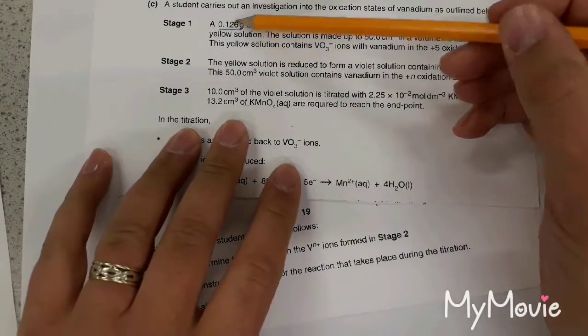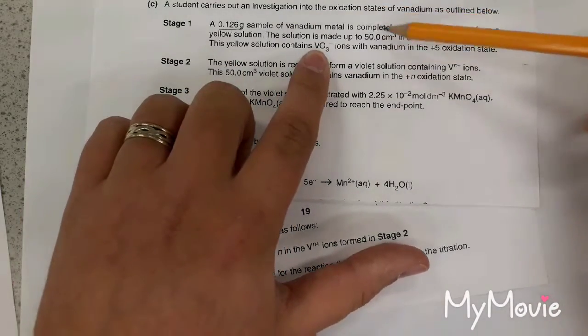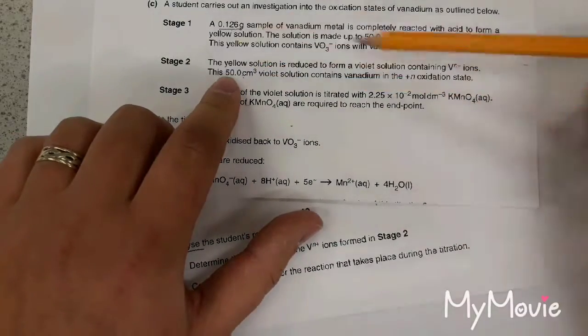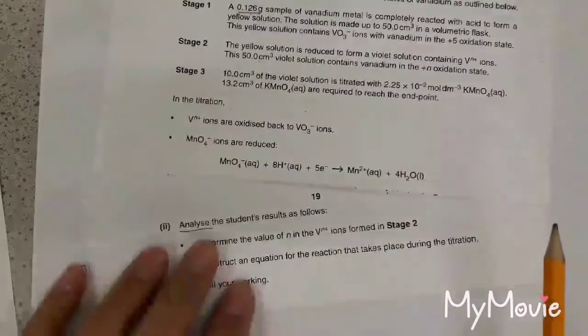Okay, so this is the moles that was present in the 1.26 grams of vanadium, which is therefore the number of moles that went into the 50 centimeter cubed flask containing the vanadate ions, which is also the number of moles that was present in the 50 centimeters cubed of the violet solution when we changed the vanadate to the Vn+.